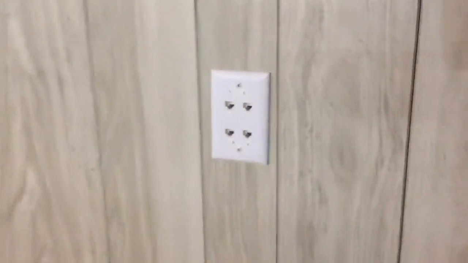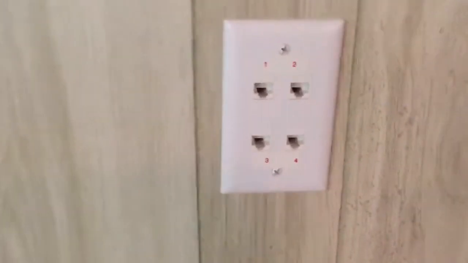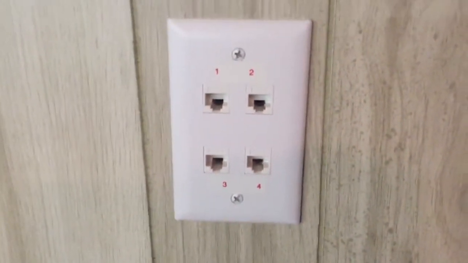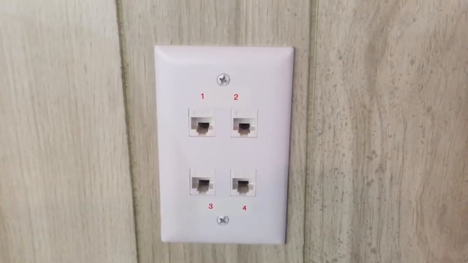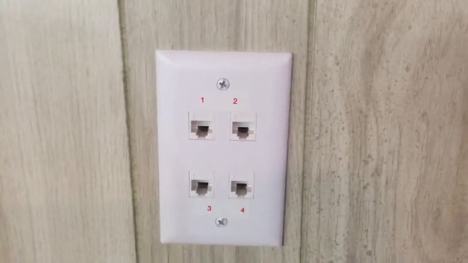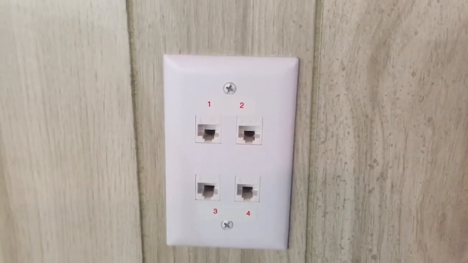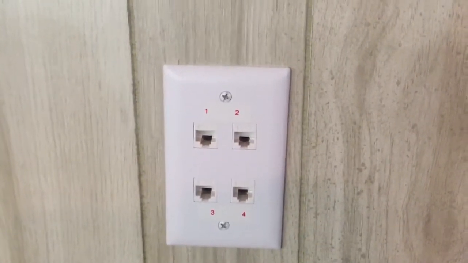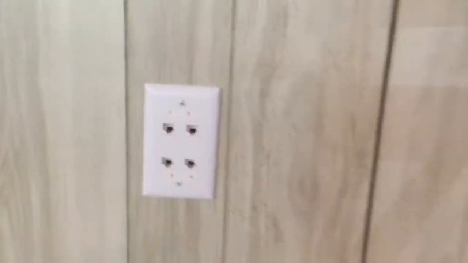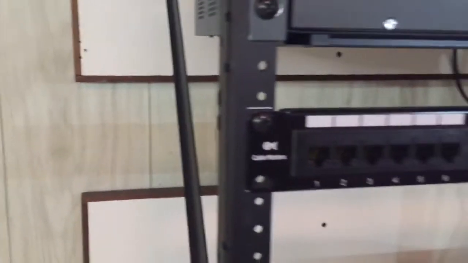And I like my wall jacks to look like this. For data, we use white keystones everywhere around the store. Cash wrap, Wi-Fi station, behind the TV, manager shipping station. We use white keystones wired for data, and they all come back to the 24 port patch panel.